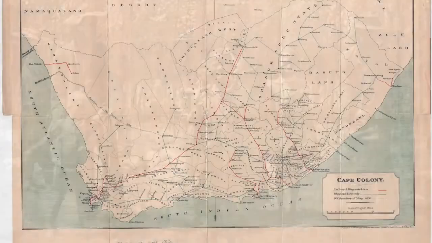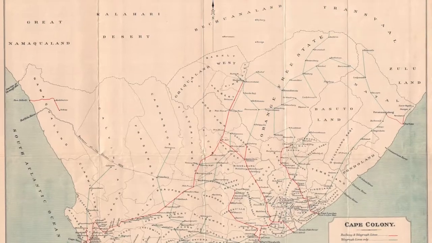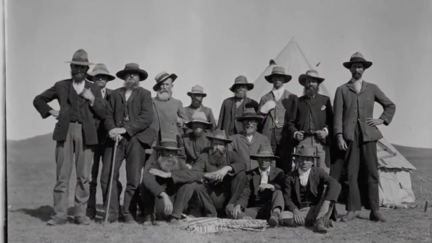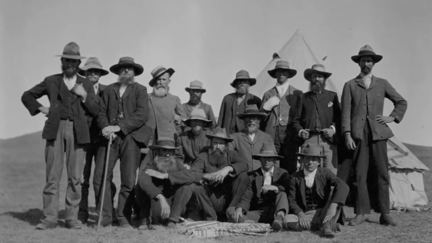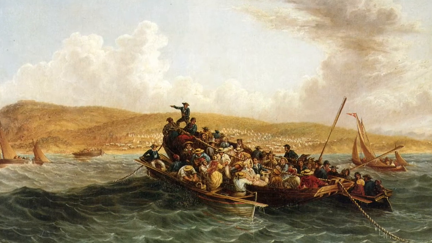Outside the limits of Cape Colony were vast areas of prime farmland, leading many Dutch to settle further inland and permanently adopt agrarian lifestyles. These settlers were fittingly given the name Boer, the Dutch word for farmer. However, the Boers were not the only settlers in South Africa. British settlers joined them nearly 200 years later.